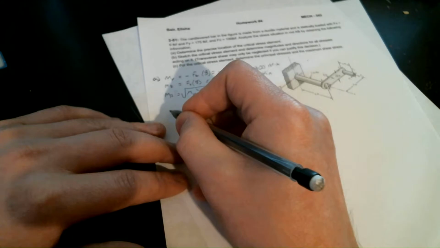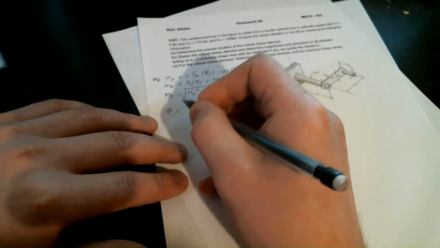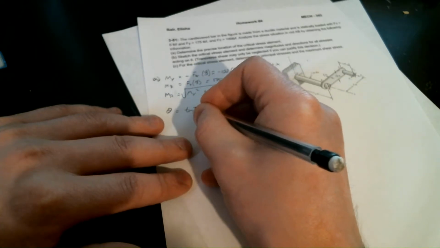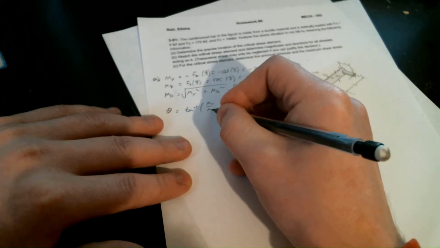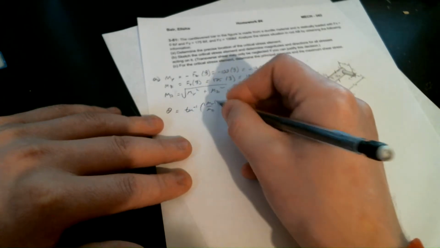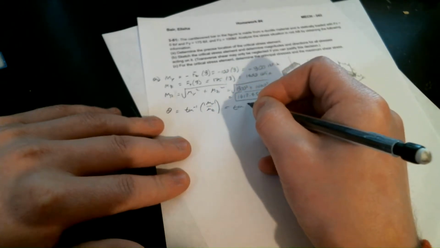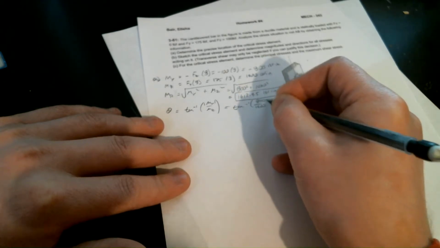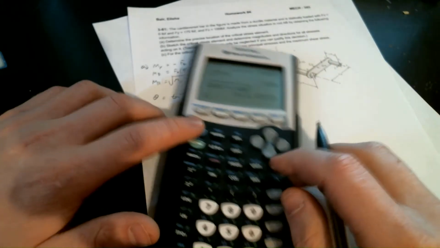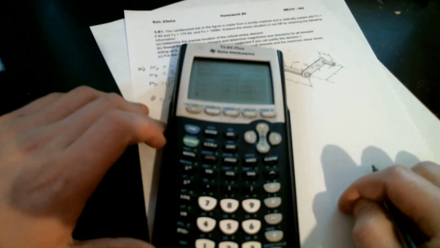So we have the magnitude of it. Now we're going to find the direction of the moment, theta, and the equation for that is inverse tangent of My over Mz, and those will be absolute values, so we make My an absolute value. So inverse tangent of 800 over 1400, which is equal to 29.74 degrees.